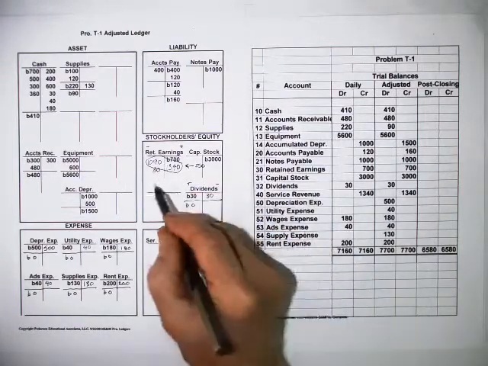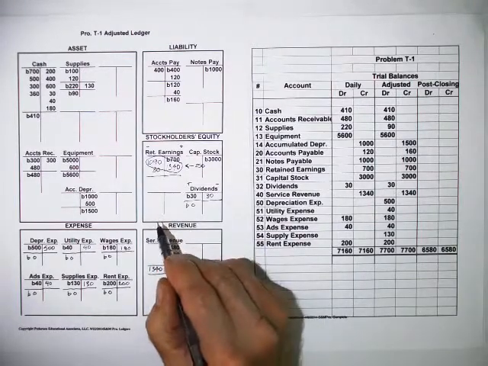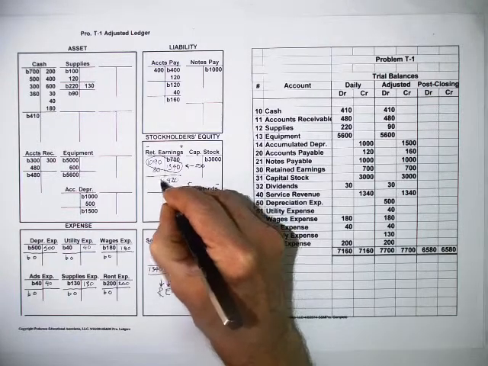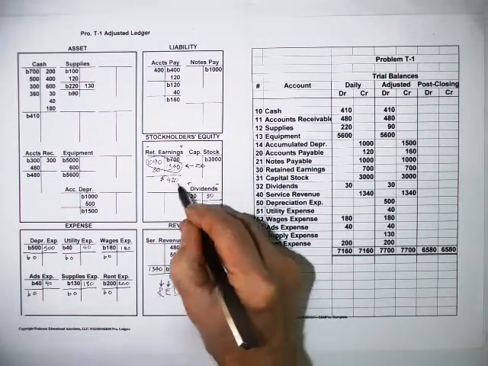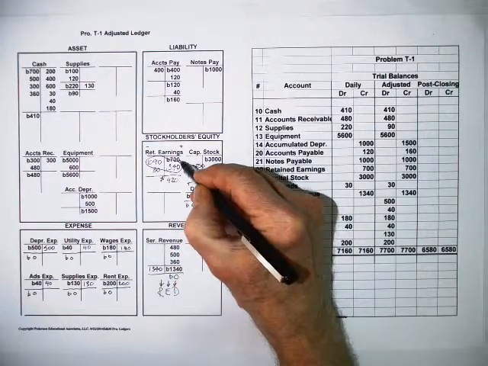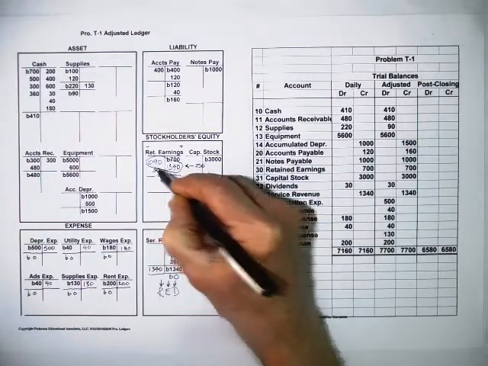Now let's rebalance this account, and you'll discover when we rebalance the account, it comes out to be $920, which is what we determined on the statement of changes, $920. So this is retained earnings at the beginning of the period, plus our net income, minus our dividends, gives us retained earnings at the end of the period.